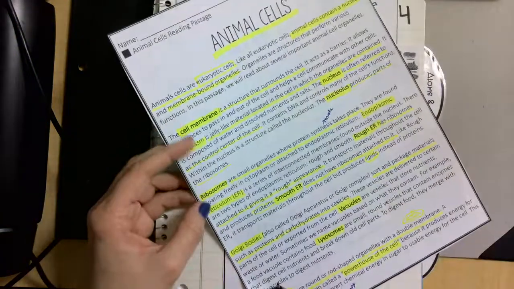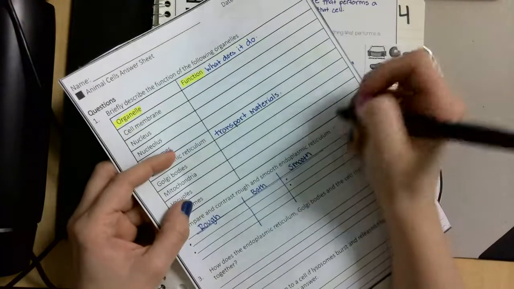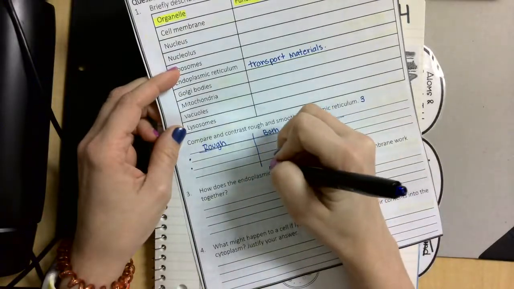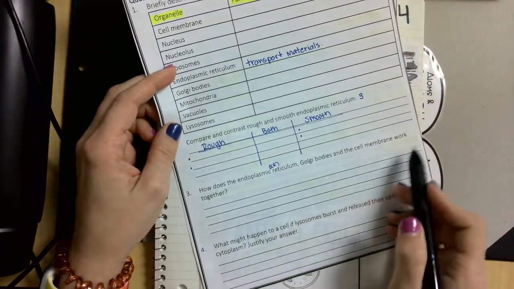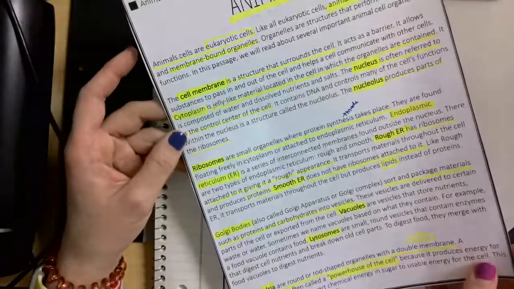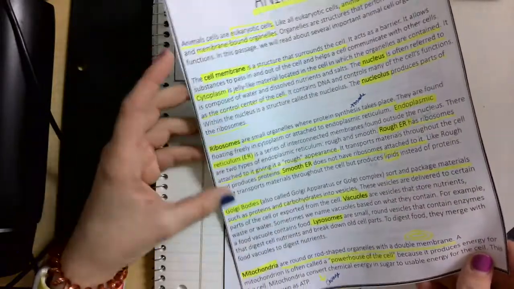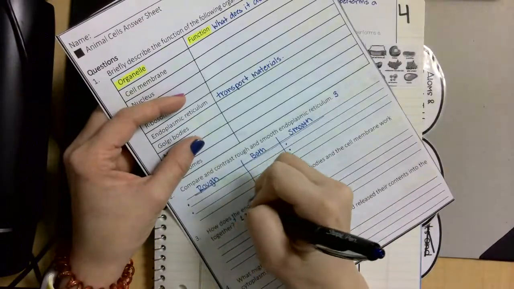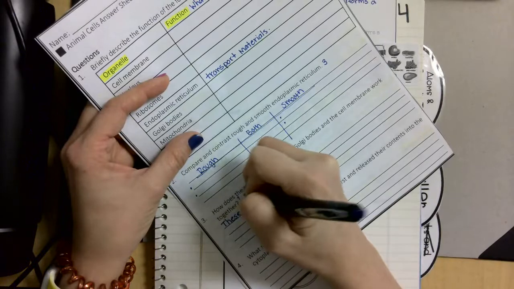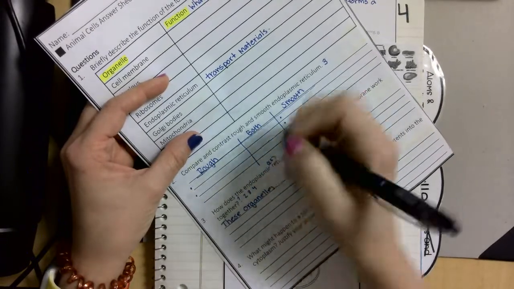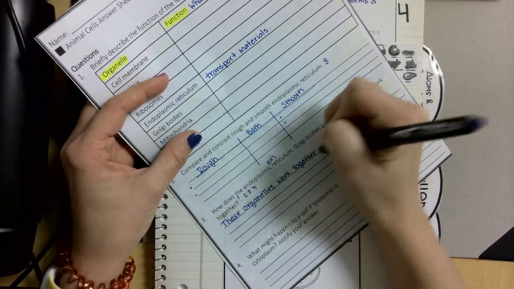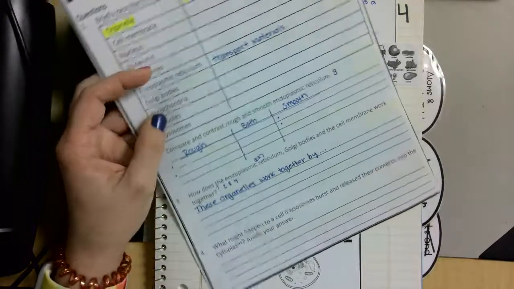So remember, that's in paragraph, what is that? 1, 2, 3, paragraph 3. How does the endoplasmic reticulum, or the ER, Golgi bodies, and cell membrane work together? Ooh, how are they going to work together? That's a great question. So you're going to need paragraphs 1, 2, 3, and 4. So we can start it with these organelles work together by... You want to finish that out, and we'll try to do a little bit of that one together.